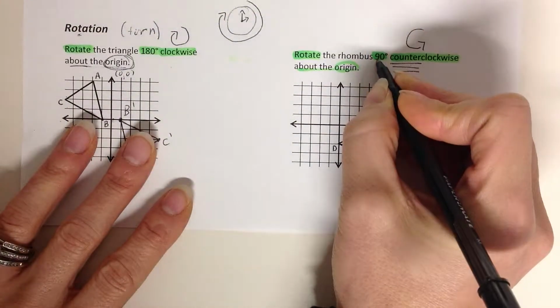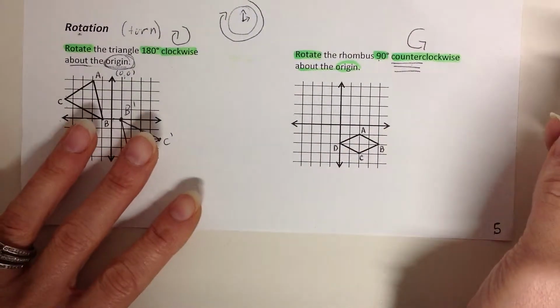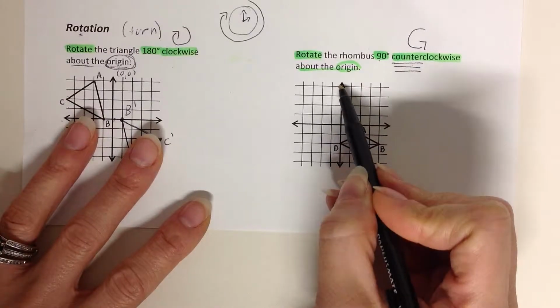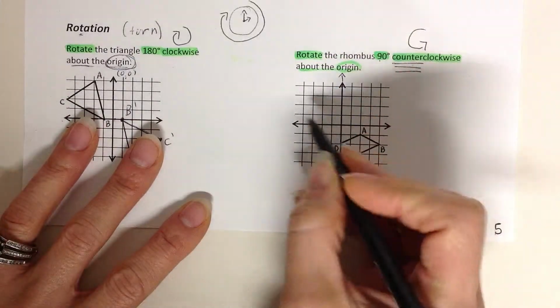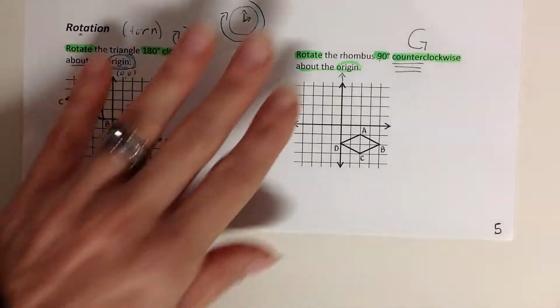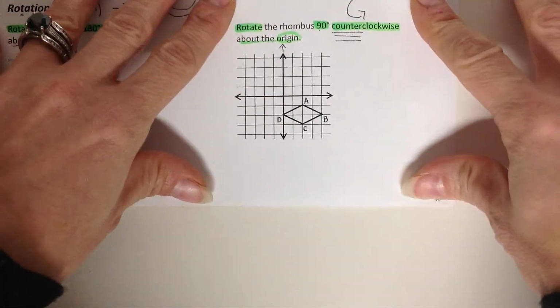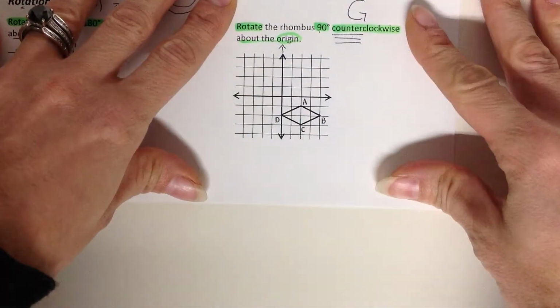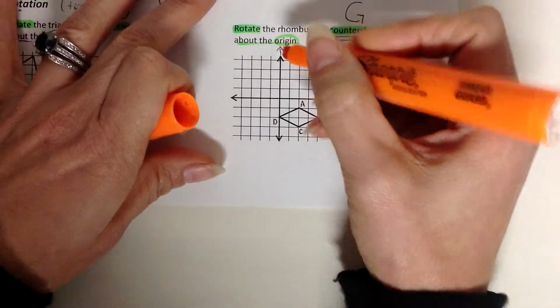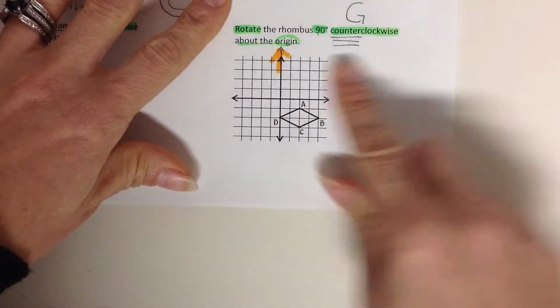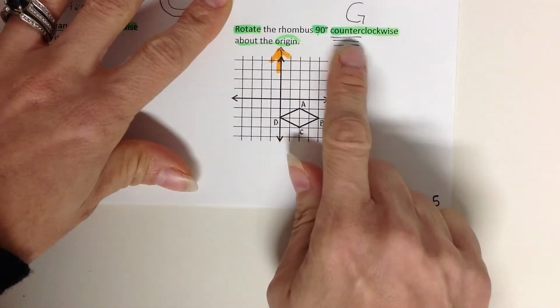Now 90 degrees is a quarter turn. So if I start here at the top, that arrow will be pointing to the left once I go counterclockwise 90 degrees. So take your paper, line it up with the corner. Okay, again, look at that arrow. Make that stand out. Where does that want to go? Where do you want it to be when you're finished?